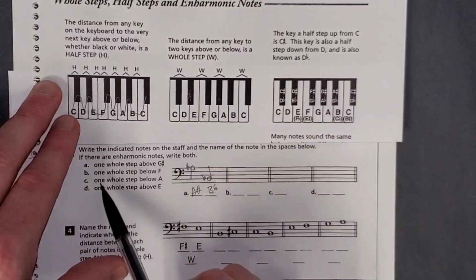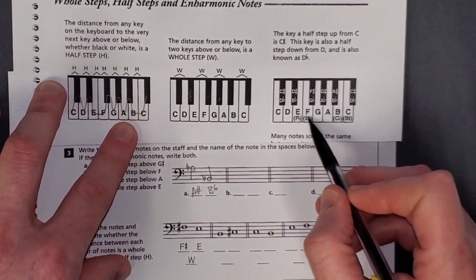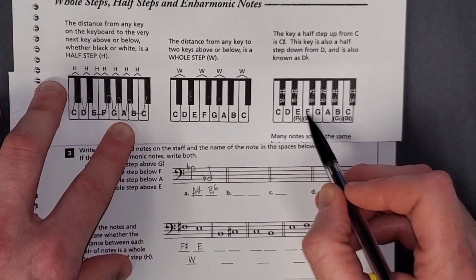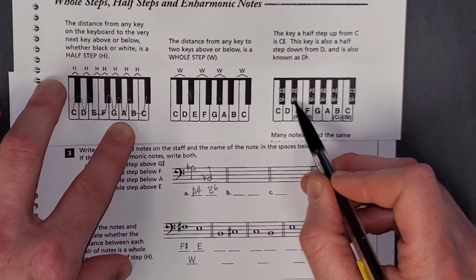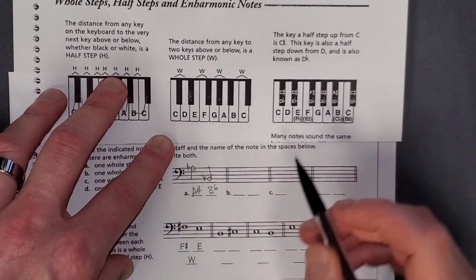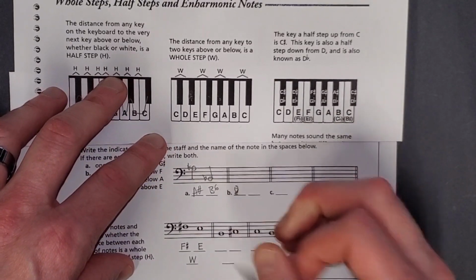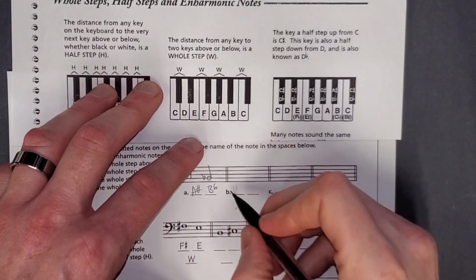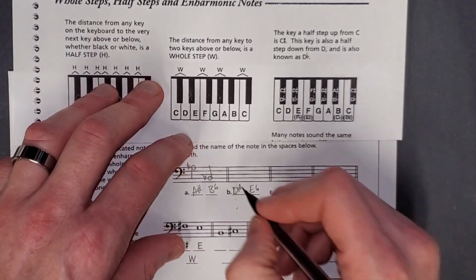Next one, letter B. One whole step below F. So let's start at F right here and go a whole step below, which is a whole step is 2 half steps. So 1, 2. We're talking about this note in particular. So that's going to be a D sharp or an E flat.